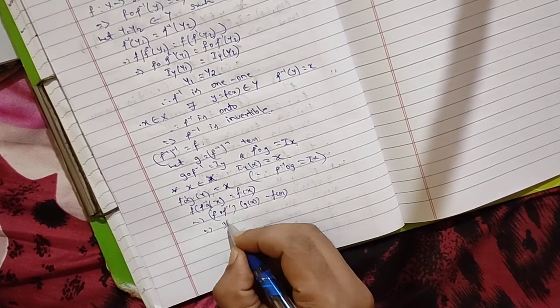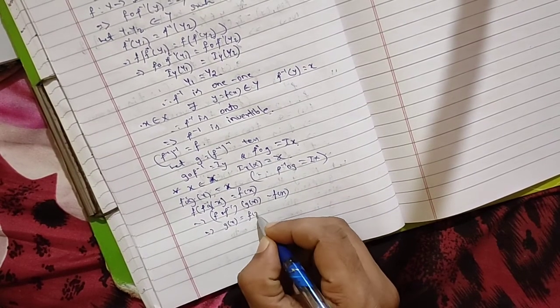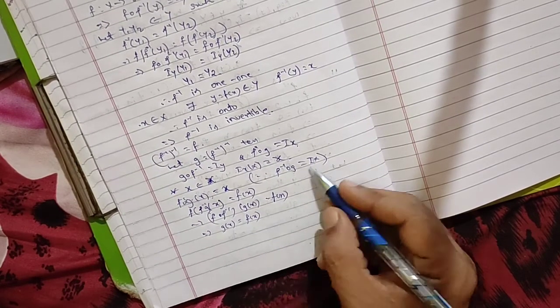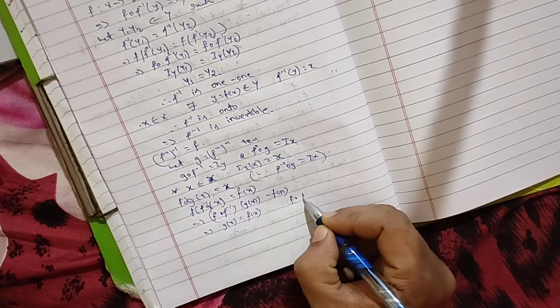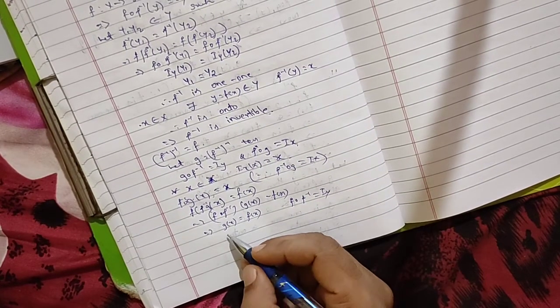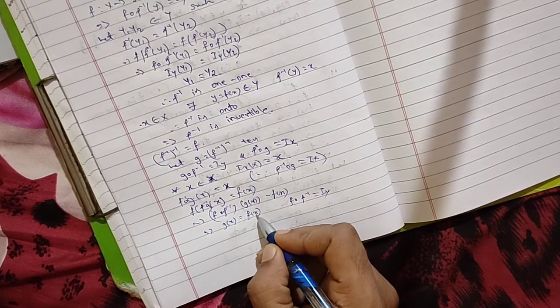This implies g of x equals f of x. Why? f of f inverse is Iy. So g of x equals f of x.